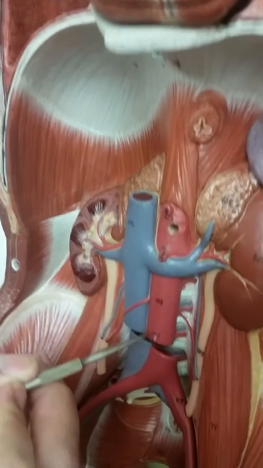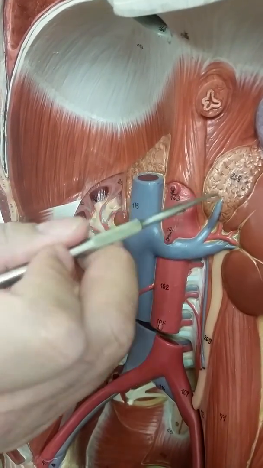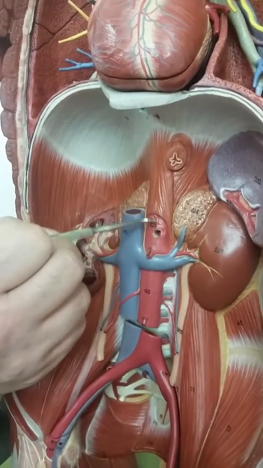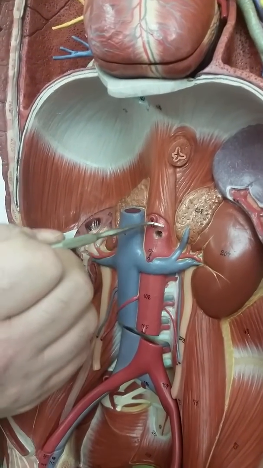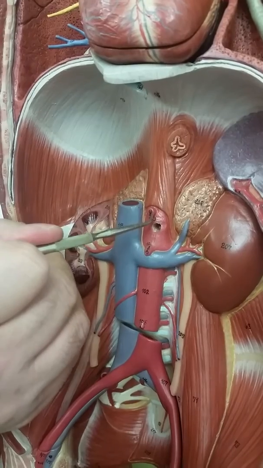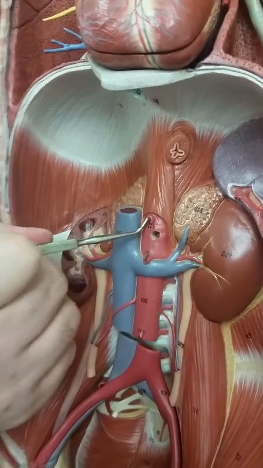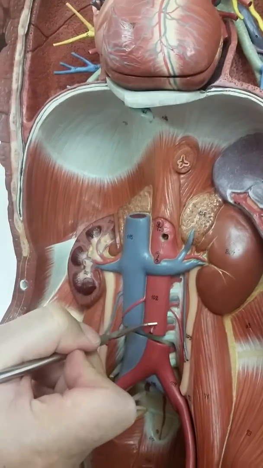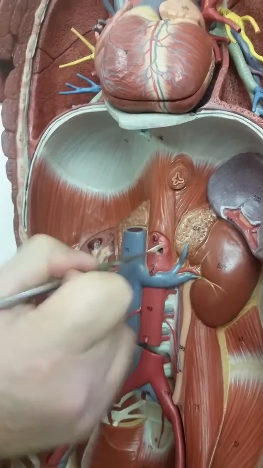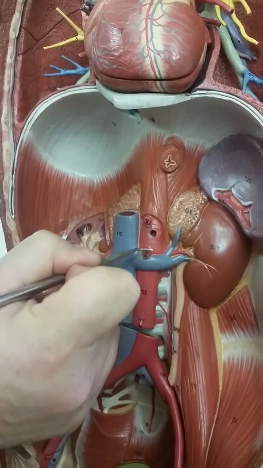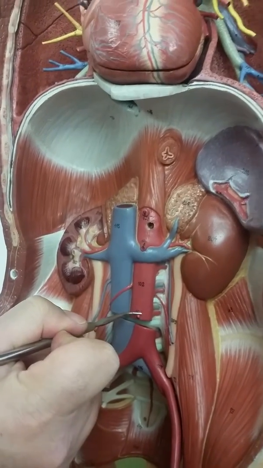1, 2, 3. The first one always, whether you see the branches or not, is the one up here. It looks different in the other model, but remember the rule: 1, 2, 3. Celiac trunk. In this model, it's not giving you the branches, but celiac trunk, superior mesenteric, inferior mesenteric.